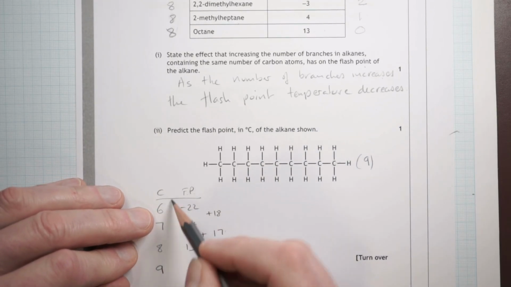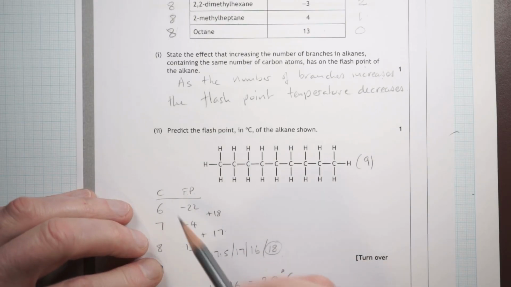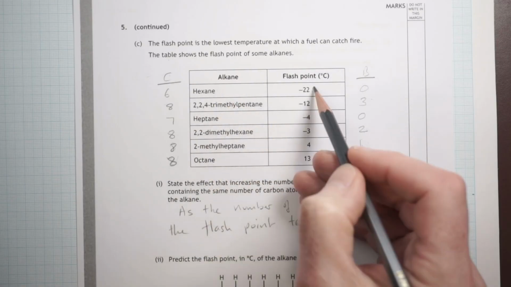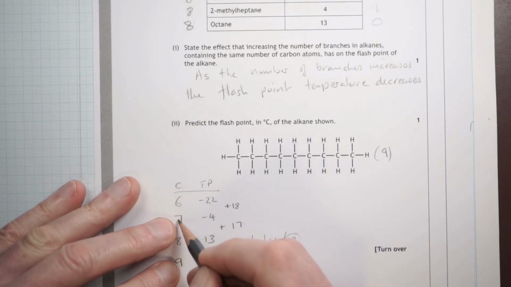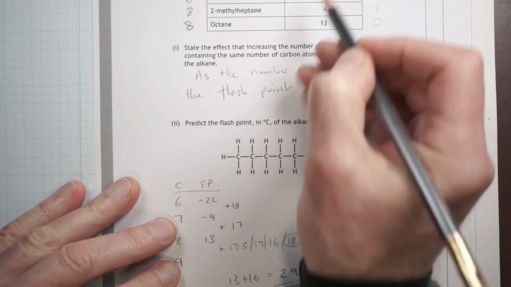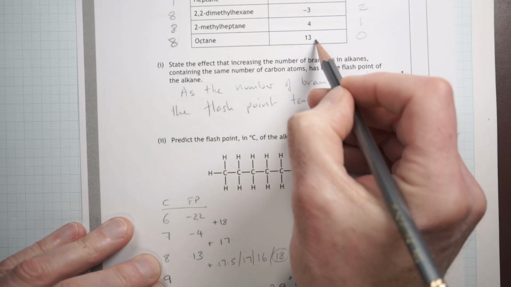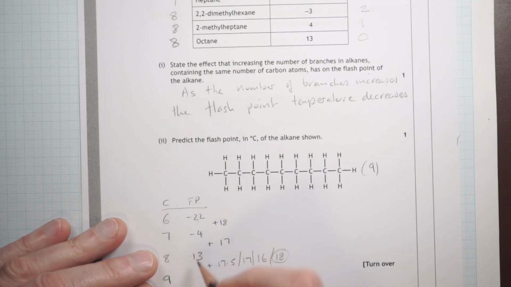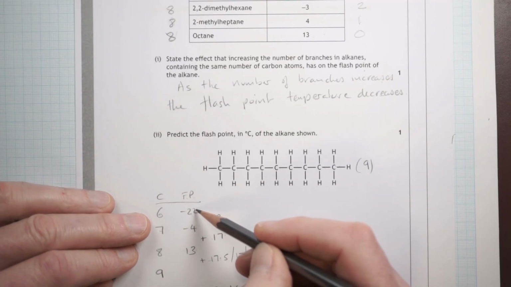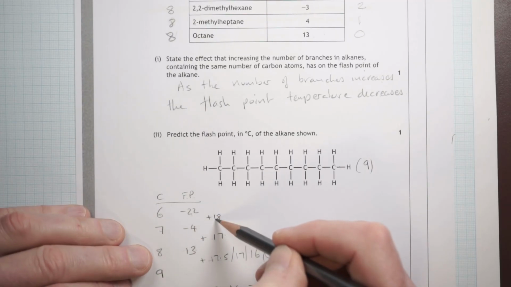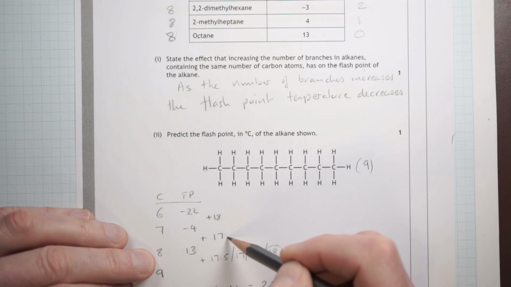Okay, so what I've done here is I've taken, this is a straight chain, no branches. So I've taken the other information for no branch chains. So 6 is hexane. Hexane is minus 22. I put that into my little table. Again, I drew a little table. 7 is a straight chain, minus 4. And 8, straight chain, 13 degrees Celsius are our flashpoint. So let's look at the table. What's the trend? Let's look for the trend in the table. So minus 22 to minus 4 is plus 18 degrees. Minus 4 to plus 13 is plus 17 degrees.